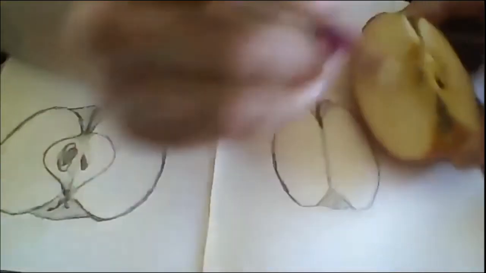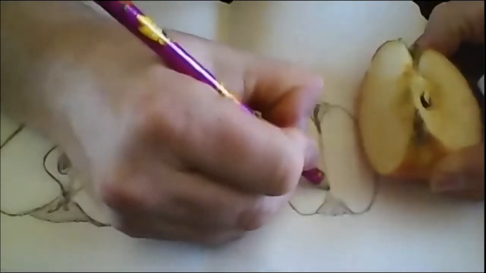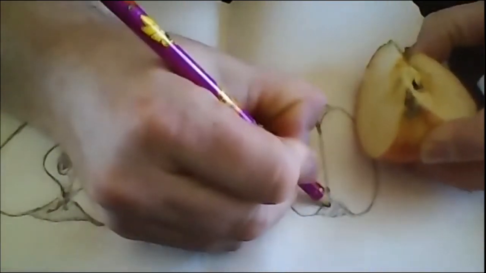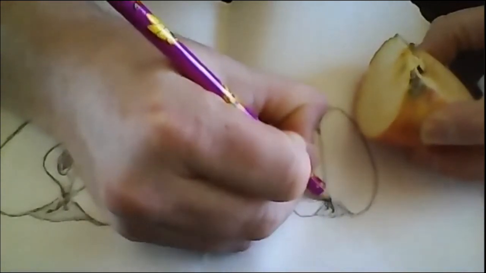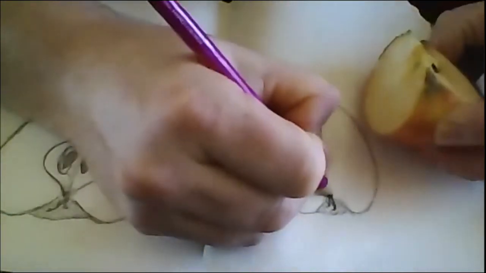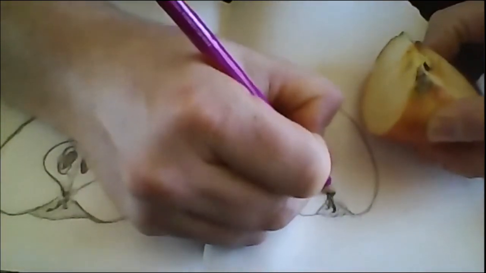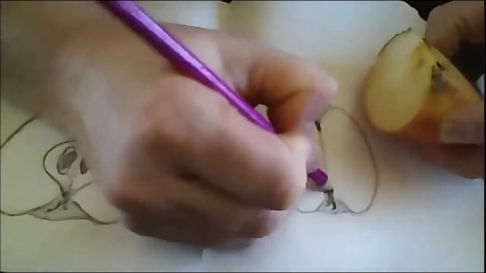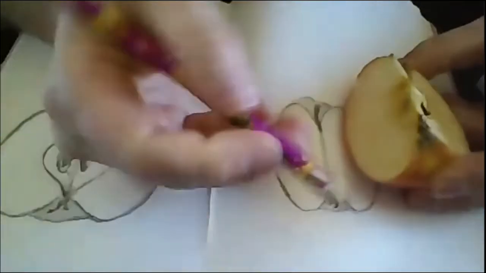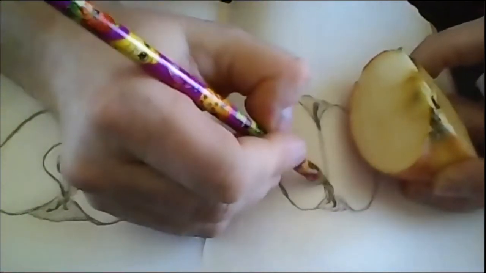Okay, so now this part starts up a lot higher than the other one. So I'm going to take that and draw in that stem portion, or not stem, the end of the apple. Okay, same thing on this part.